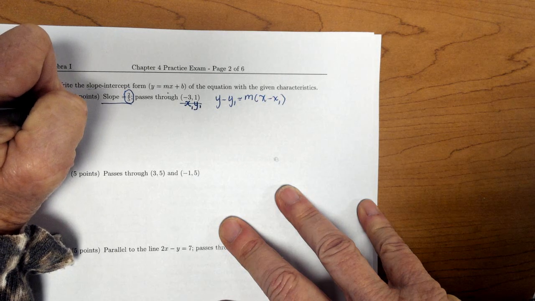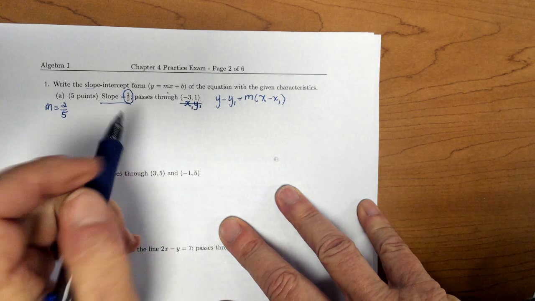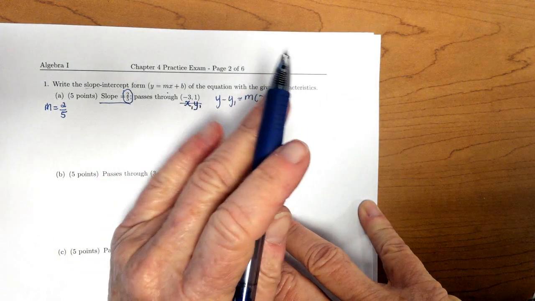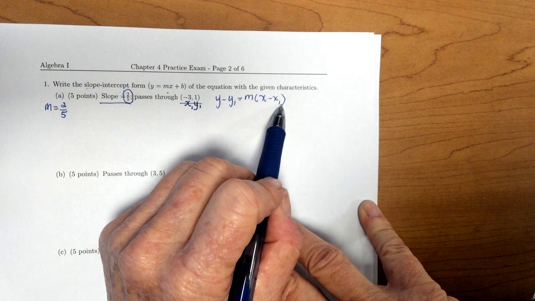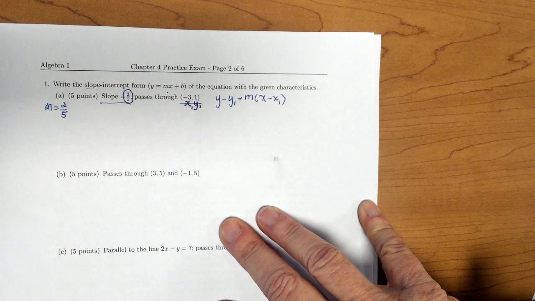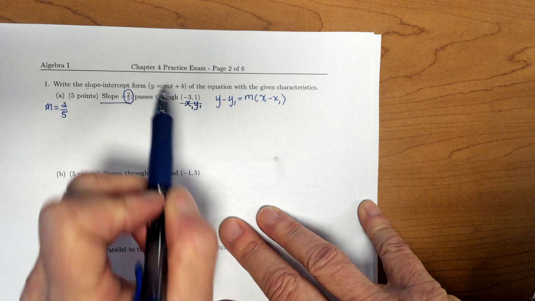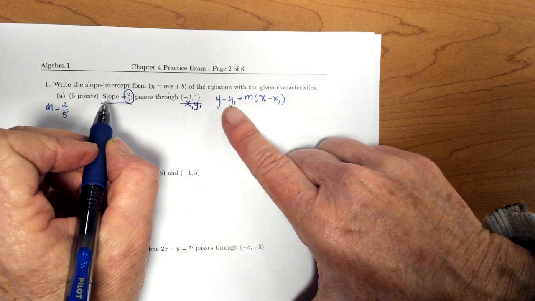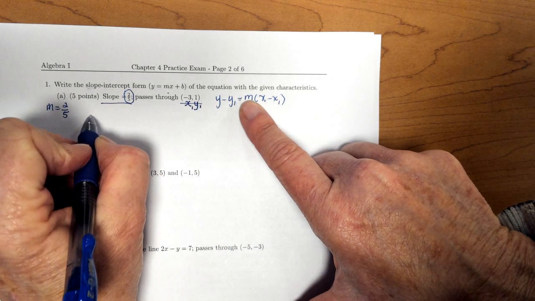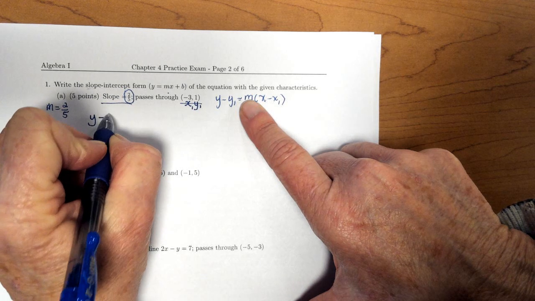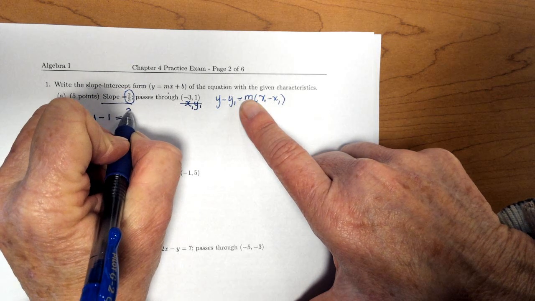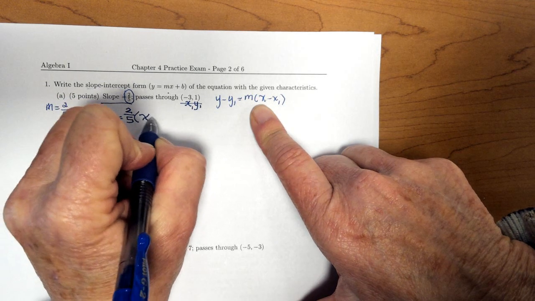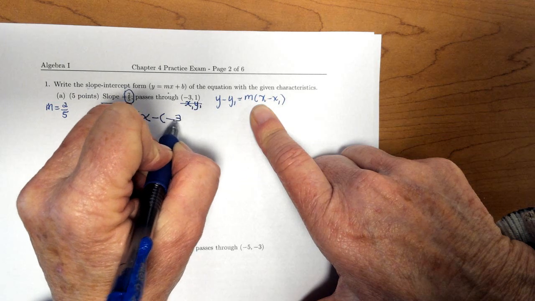Thinking back to my other videos, once I have my m, or my slope, and a point, x1 and y1, I can substitute those into point-slope, and then manipulate point-slope into the equation of the line, y equals mx plus b. So I substitute y1, x1, and m, and I get y minus 1 equals 2/5 times x minus a -3.